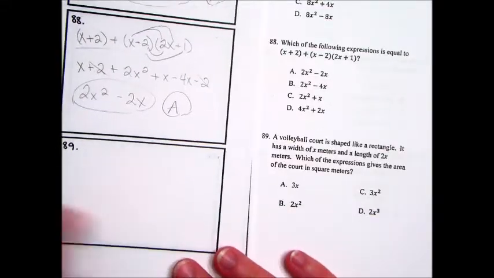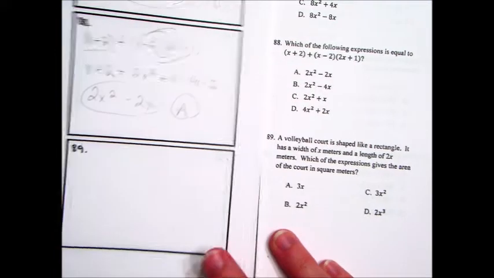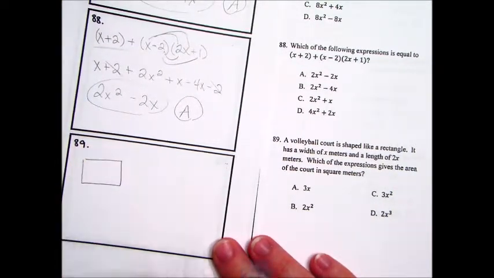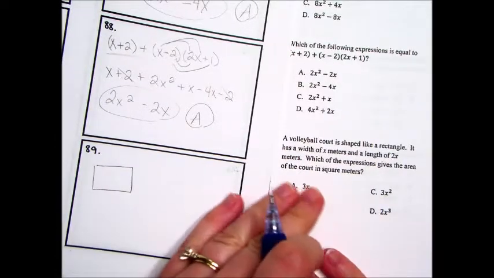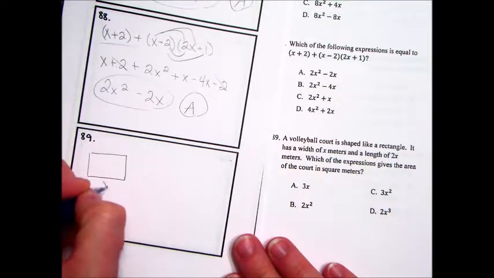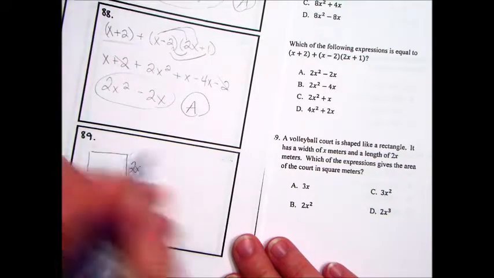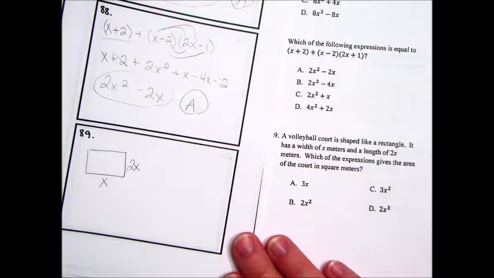A volleyball court is shaped like a rectangle. Well, if you guys don't know me by now, I expect you to draw yourself a rectangle. It has a width of x, and it has a length of 2x. What is the expression for the area?